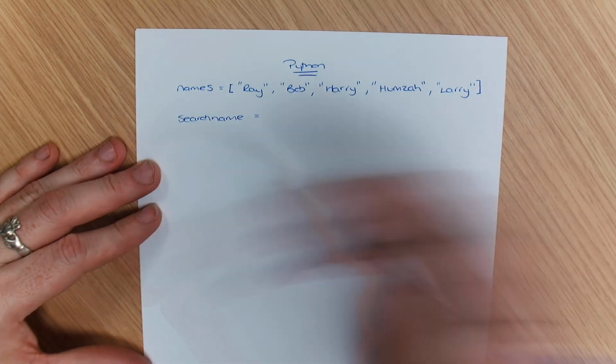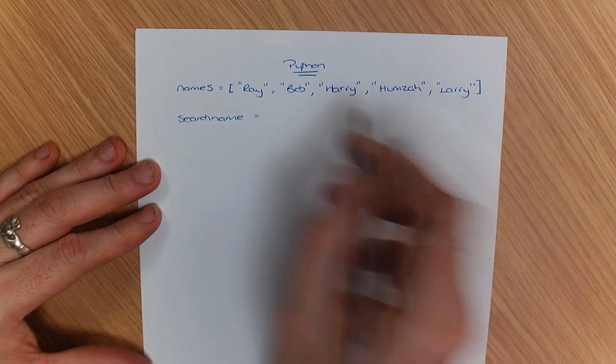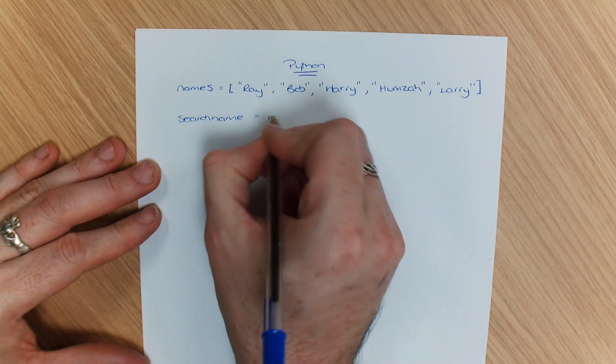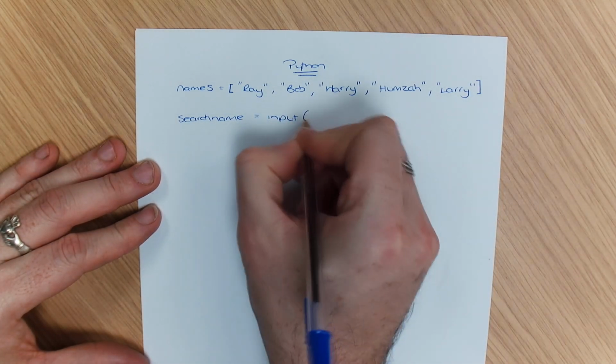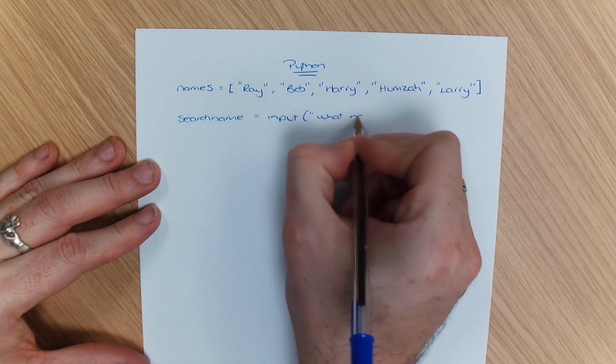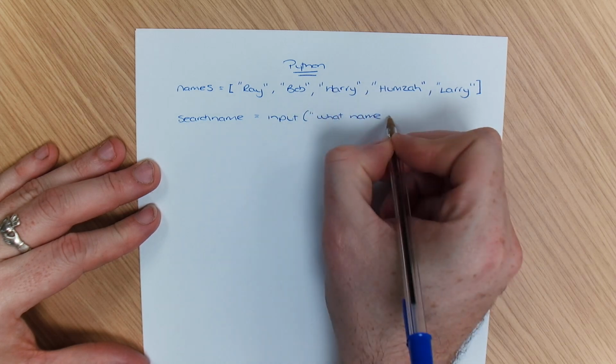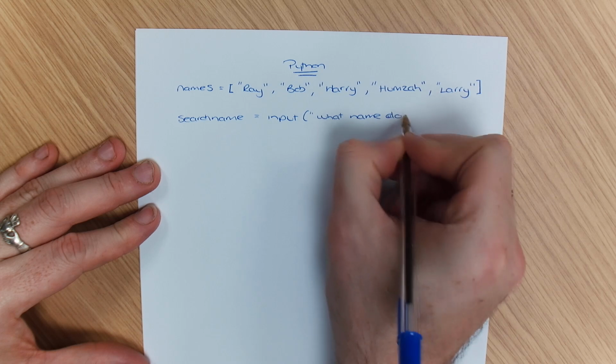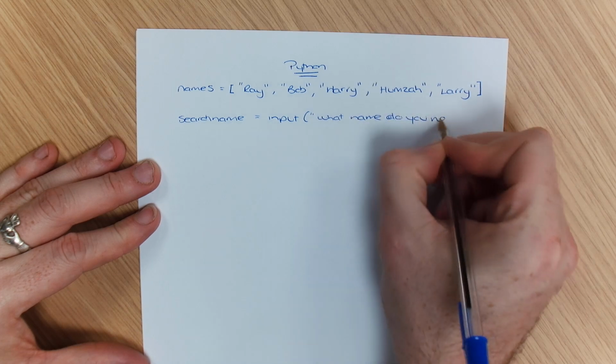equals, now it only needs to be a string, so I can say equals input, what name do you need?